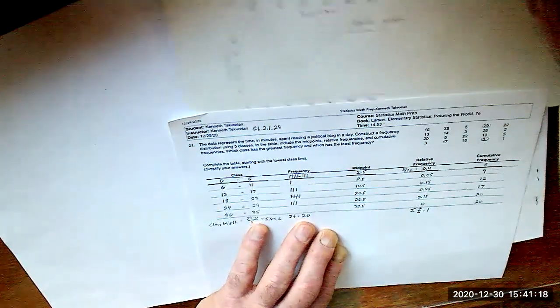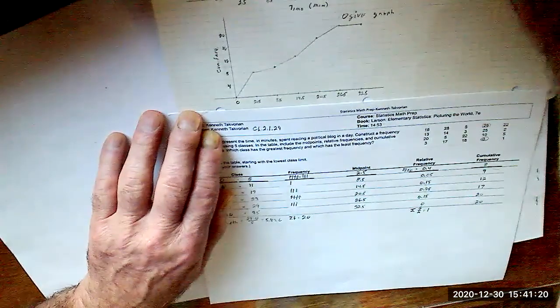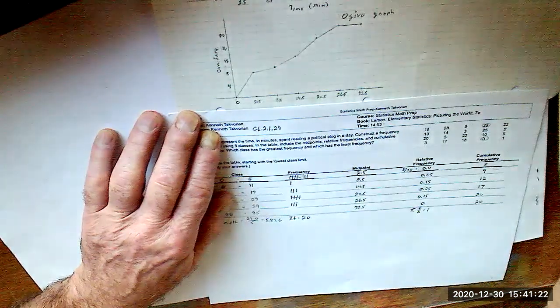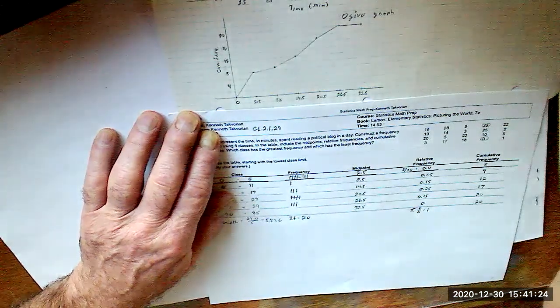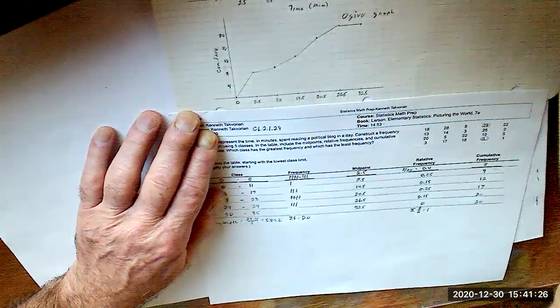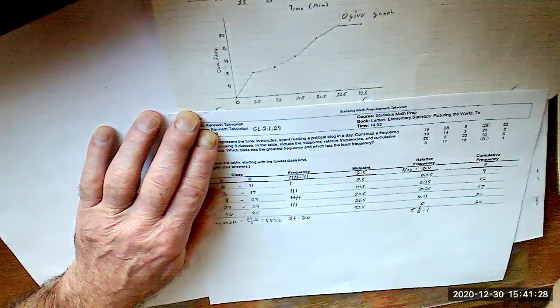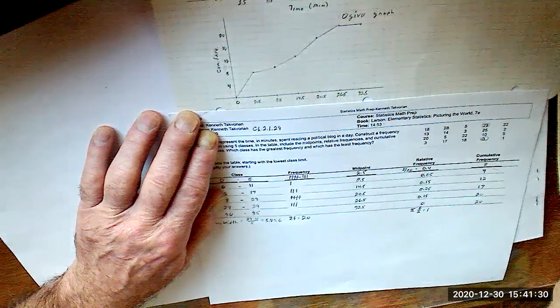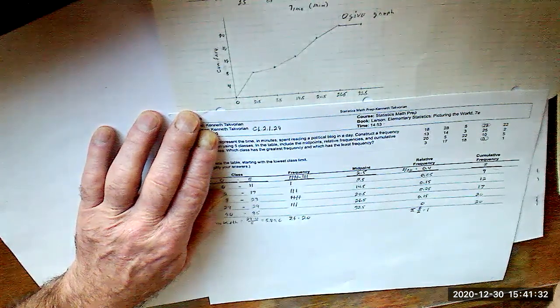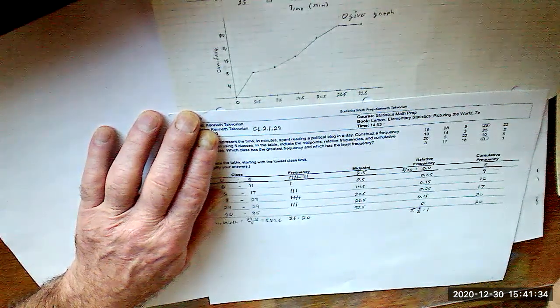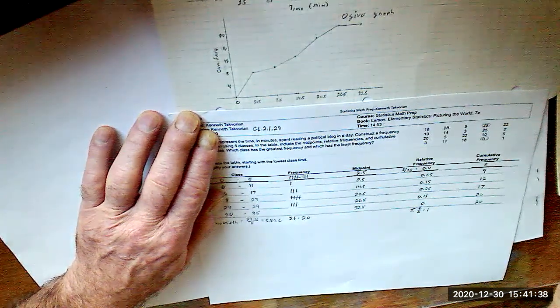The next graph we want to do is an ogive graph. And it's a little different than the previous two in that the vertical is the cumulative frequency, not the frequency. Again, I scale it off appropriately. The horizontal is the time, again, in minutes of the data.